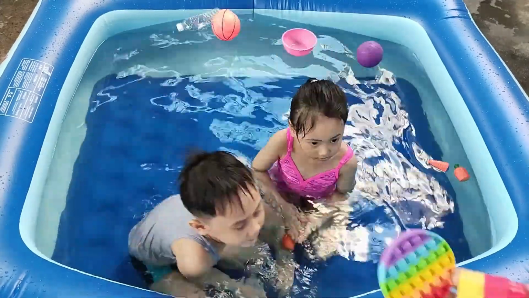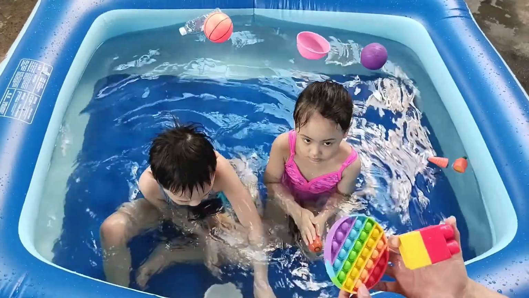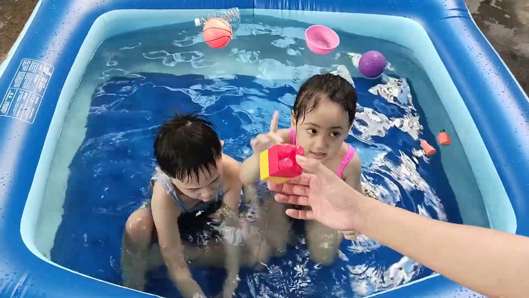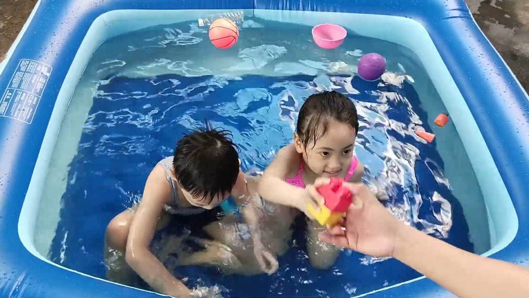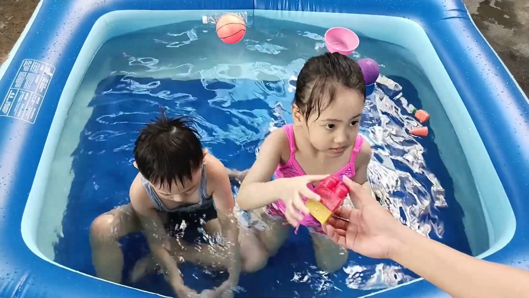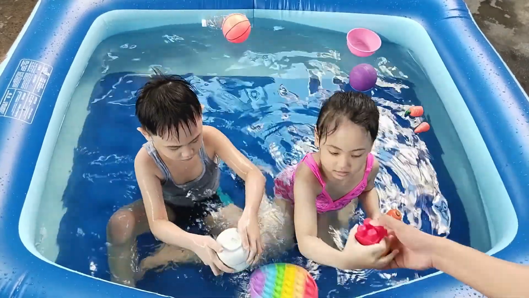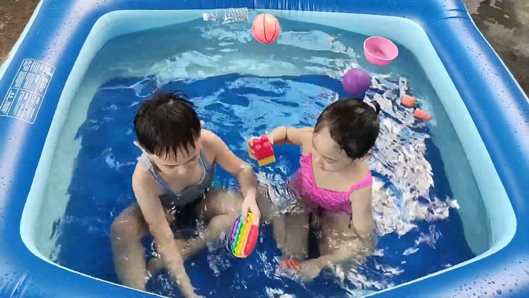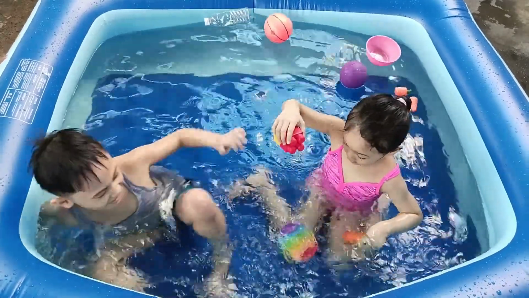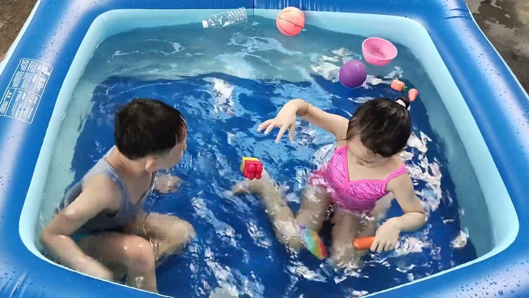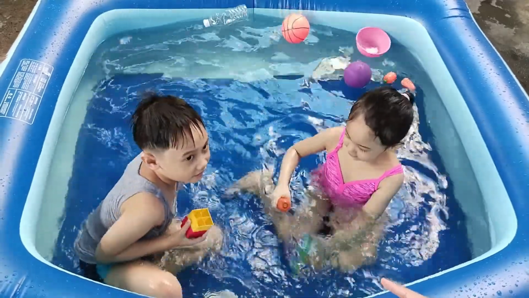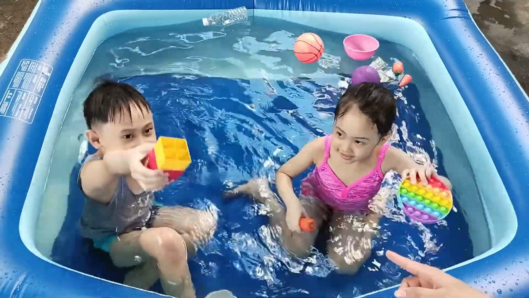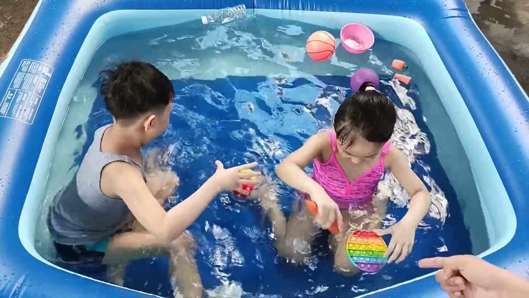Next, let's try the Poppins and then the Lego. Let's see which one is going to float and which will sink. Hold this one, Abram. Okay, go. Which one floats? The Lego. And which one sinks? We have the Poppins.